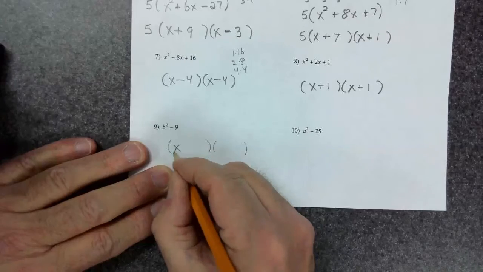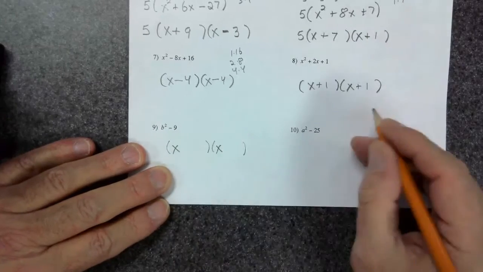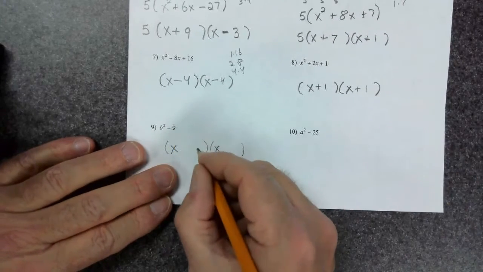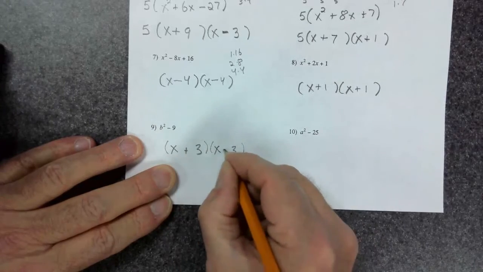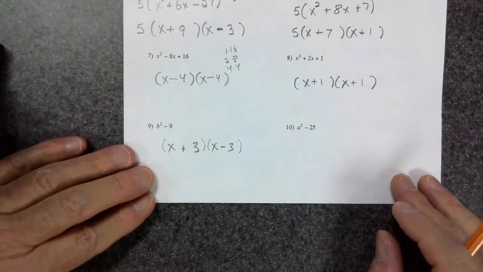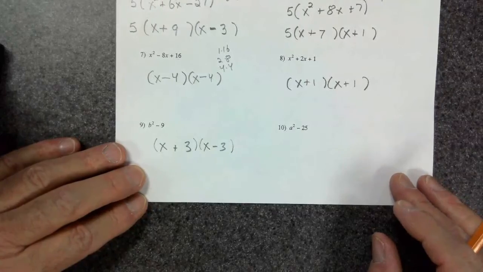Again, I'm going to put the x here. You can put a b if you want. The square root of 9 is 3. It goes right here and here. And one's a plus and one's a minus. Just learn to recognize that right away and just go right for the factor.